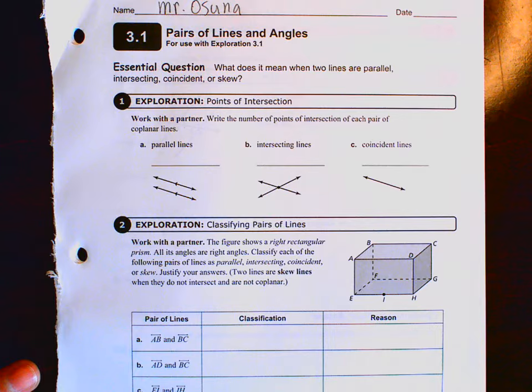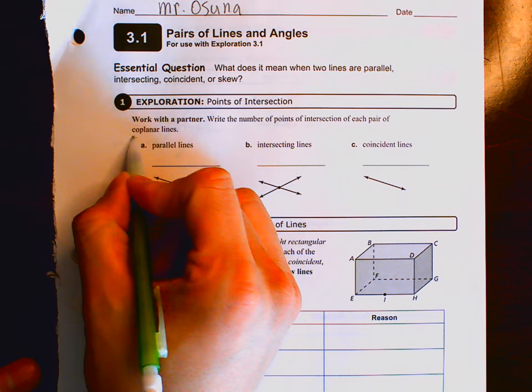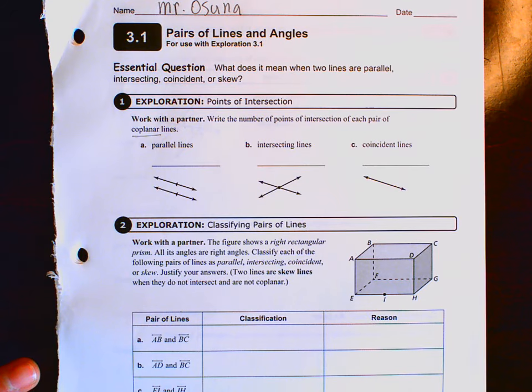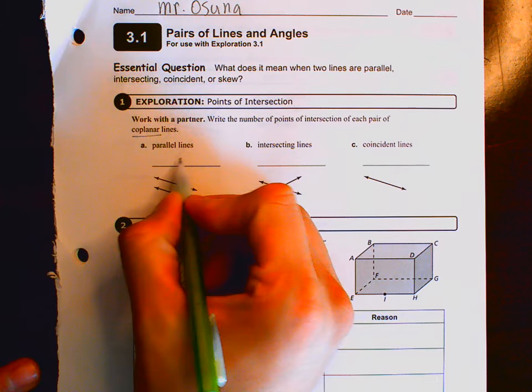Two lines are parallel if they are in the same plane, meaning that they are what we call coplanar lines. They're in the same plane, and the lines do not intersect. So the number of intersections in a set of lines that are parallel is 0.